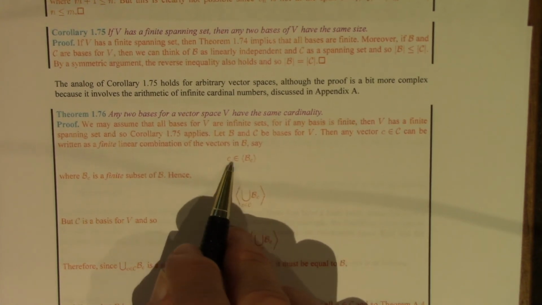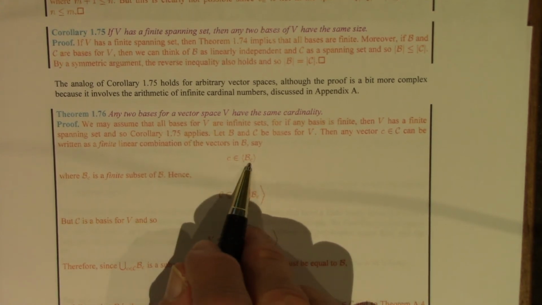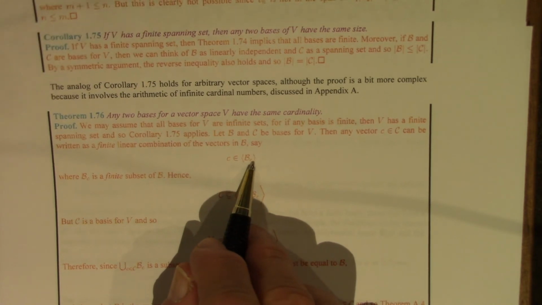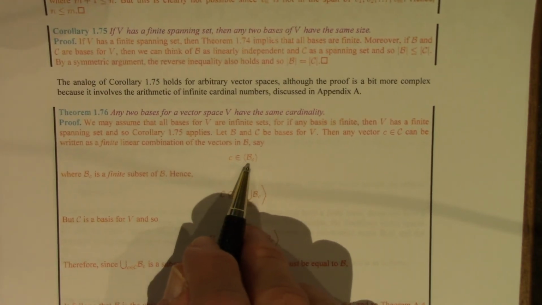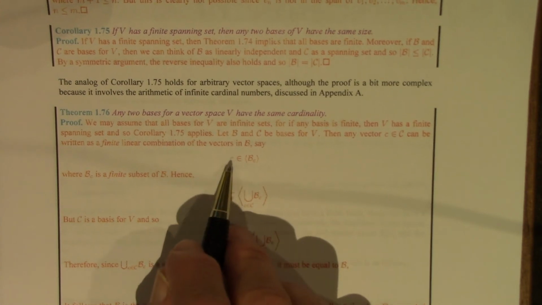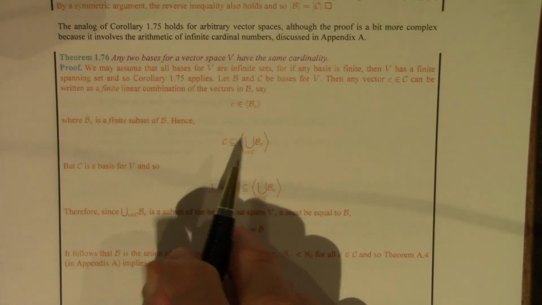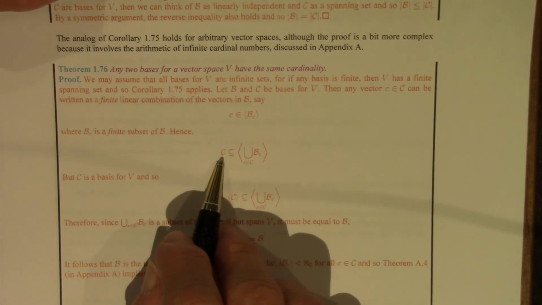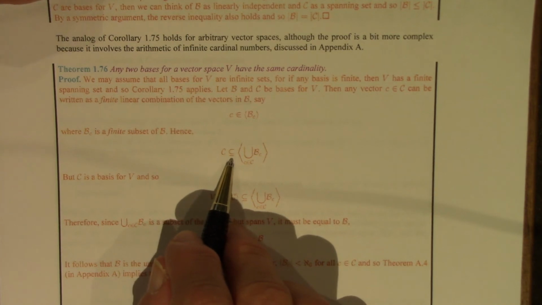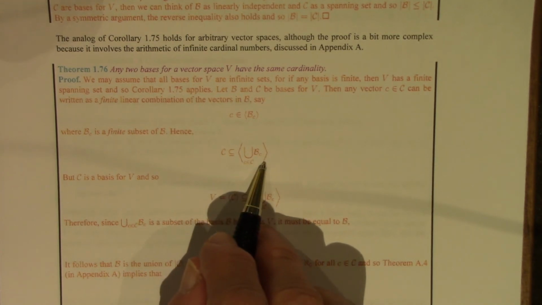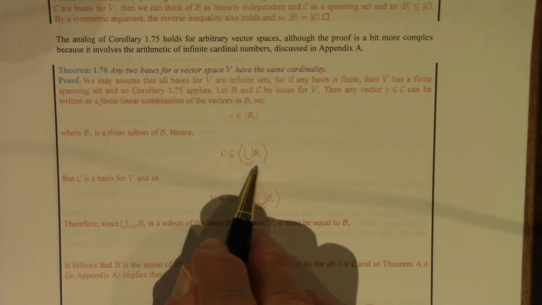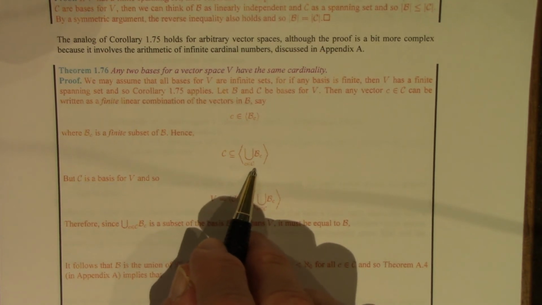I'm indexing by this vector, because if I change this vector, I may get a different subset of B. But the point is, B sub c is finite for all vectors in the basis capital C. So, capital C is then a subset of the span of the union of all these finite sets, right?